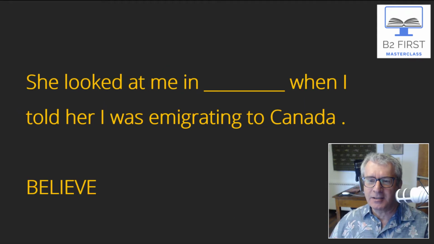Let's look at the next one. She looked at me in something when I told her I was emigrating to Canada. Why would I emigrate to Canada? It's a long, long way to go. The word we have is believe. I believe. To believe. Obviously, that's a verb. But what word do we need in the gap? She looked at me in... We need the noun. However, do we need the positive or the negative word?